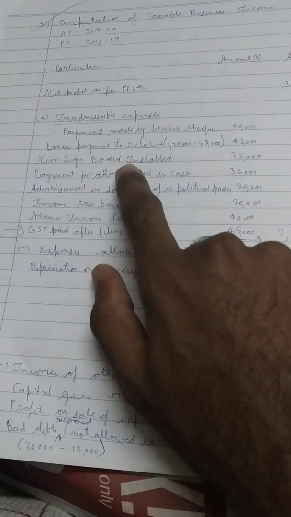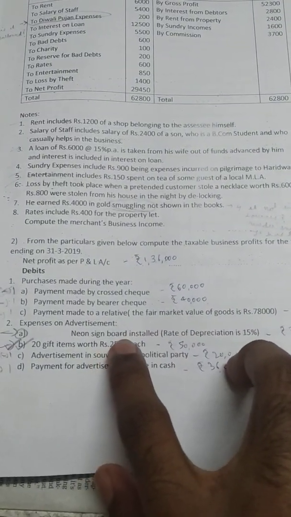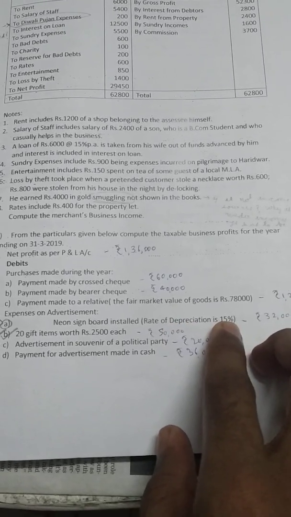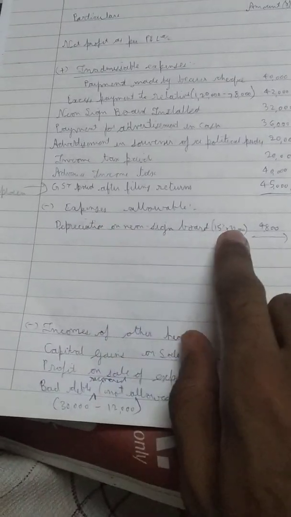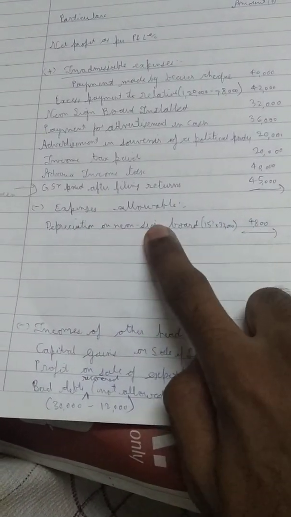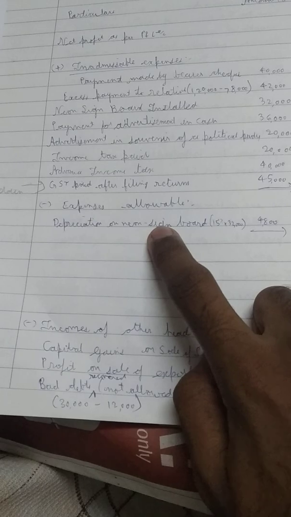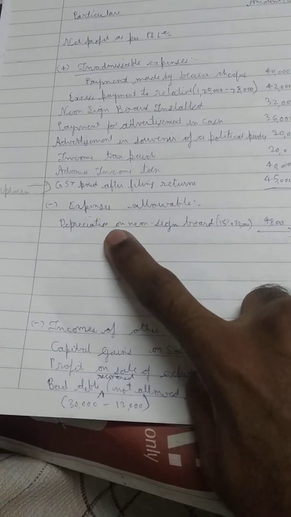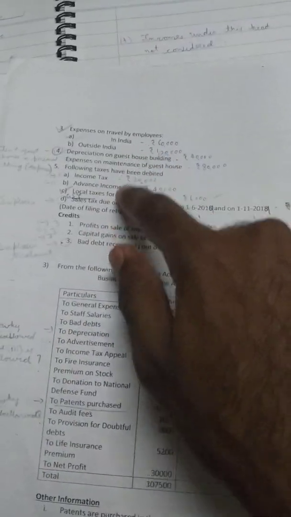You had bought a neon signboard worth 32,000, and it is also given in the question that the neon signboard rate of depreciation is 15%. So you need to charge 15% depreciation on the neon signboard. 15% of 32,000 is 4,800. So actually the neon signboard belongs to the business, and hence you need to charge depreciation on it. So this is an allowable expense, and because this depreciation wasn't already charged in the P&L account, it wasn't mentioned anywhere that depreciation has already been charged, we need to charge depreciation, hence it is an allowable expense.